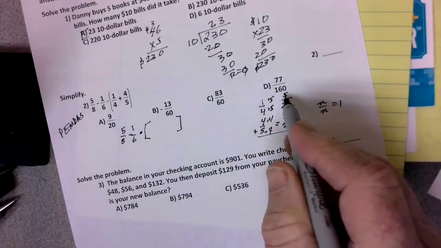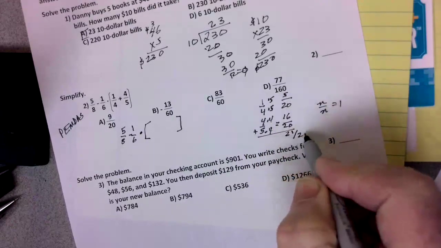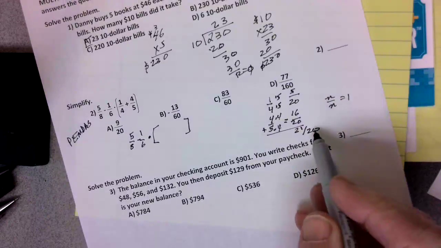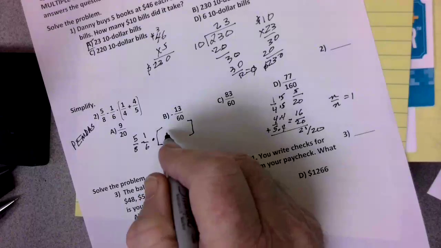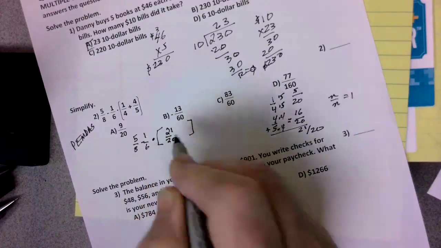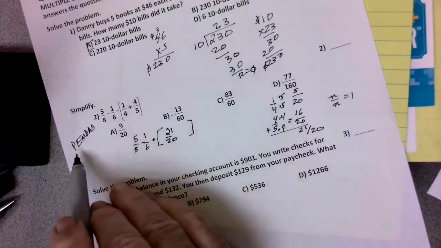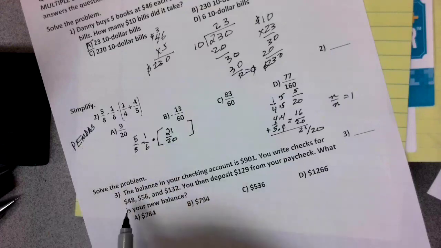Now I'm going to add this together. 5 plus 16 is now 21/20. Now, that is an improper fraction, and I could convert it to a mixed number, but I think for purposes of the multiplication, I'm going to leave it just as it is. Notice now we've done the inside here, the parentheses. There's no exponents. It then says you multiply and divide, in order, before you add and subtract.